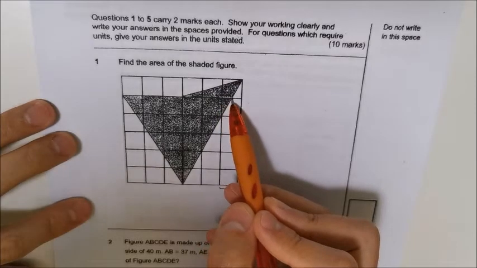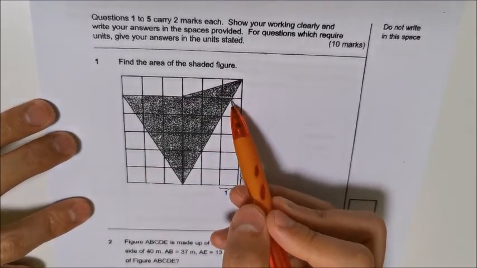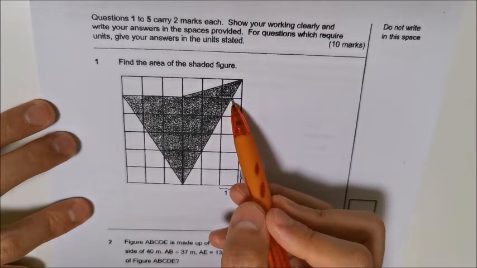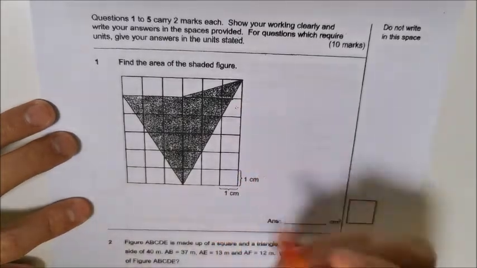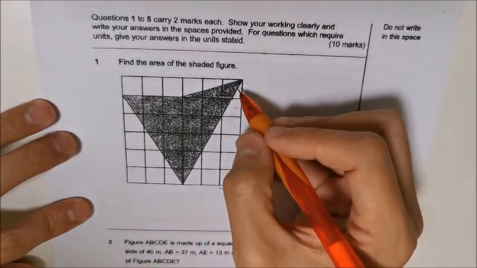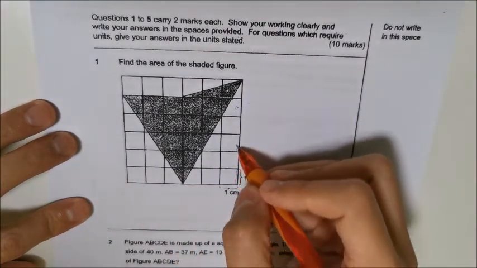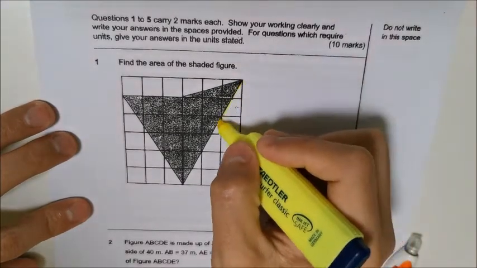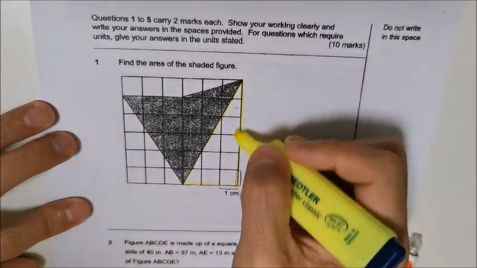We don't know what this length is because it extends out to like half of a square, but we don't know whether it is half. So we can't do it this way. What we can do, guys, is calculate the area of the unshaded triangle. There's this unshaded triangle here, and the base and the height are very obvious.